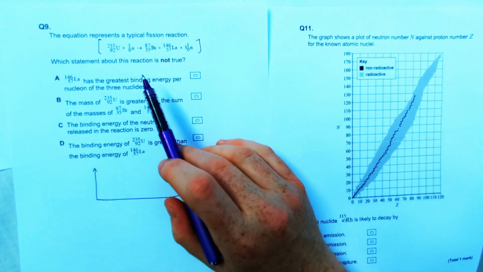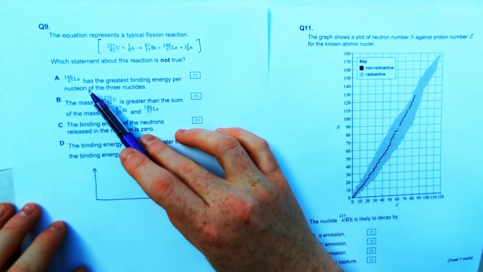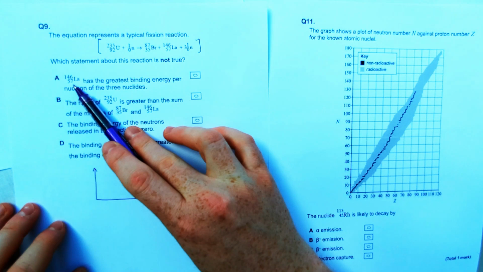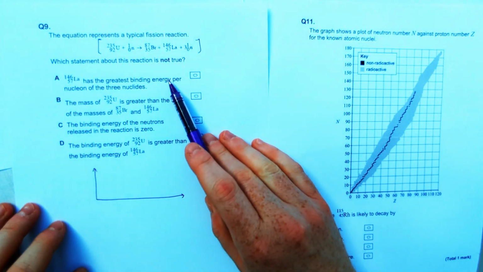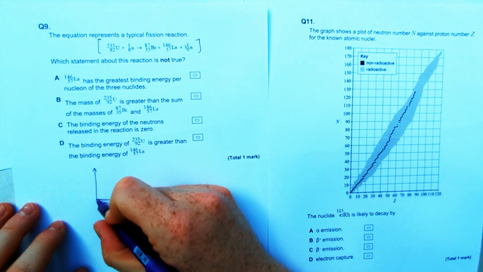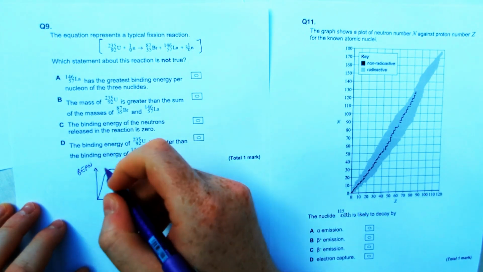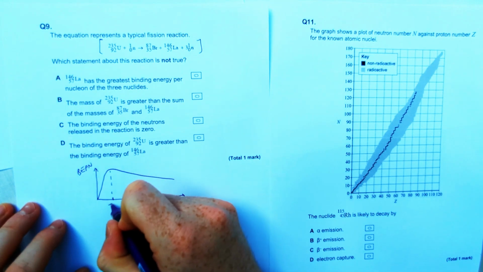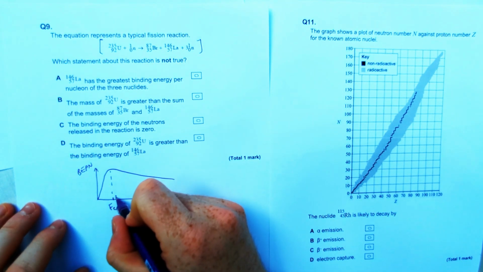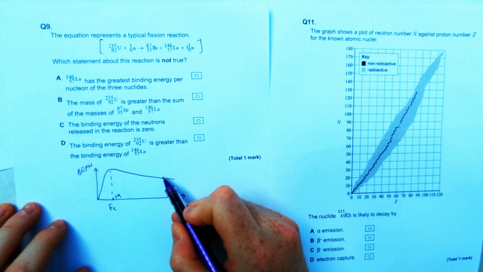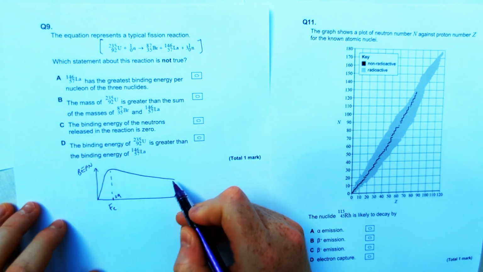Let's do the first one, which says this material here, which has an atomic number of 57, has a greater binding energy per nucleon than the other 3 nuclides. If we have a binding energy per nucleon graph, which I'm just going to draw out very roughly here, we should know it peaks at iron. Iron has an atomic number of 29. Everything else after that has a steadily decreasing binding energy per nucleon.